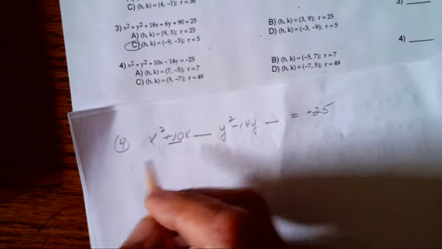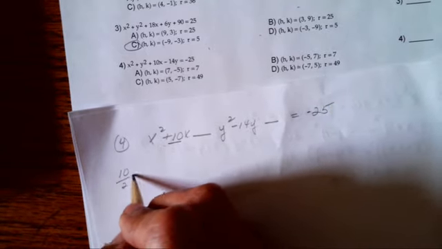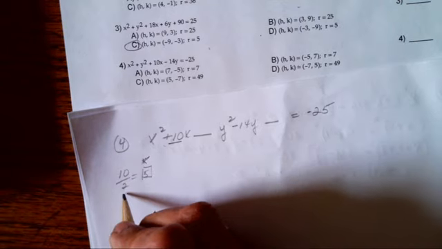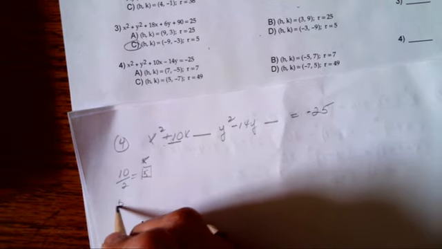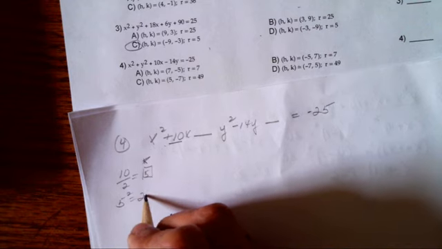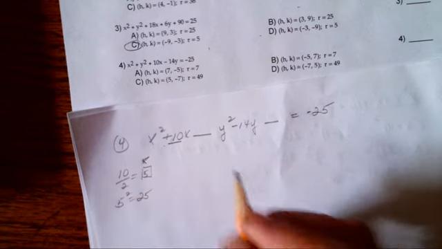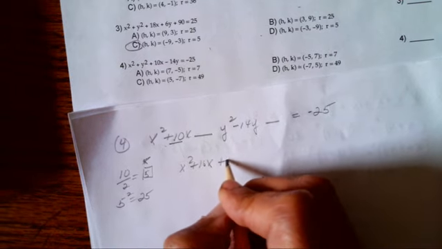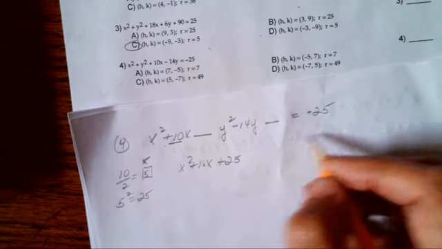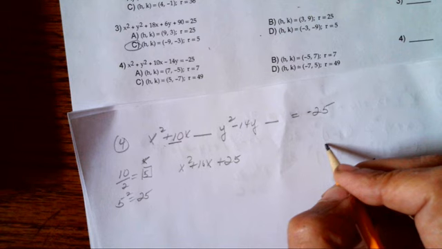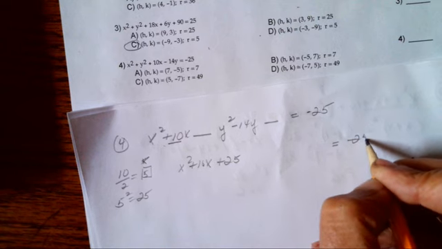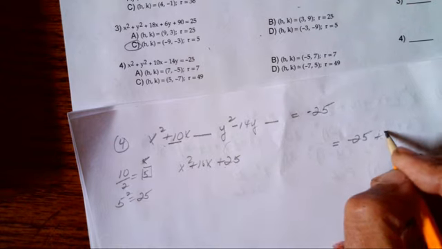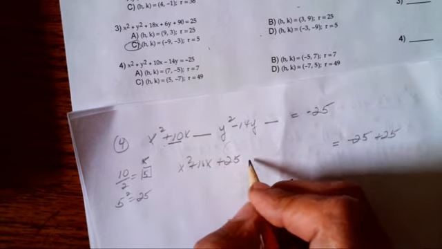There's my middle term. I'm going to take half of that. Half of 10 is 5. Put a star around it. That's going to pop up in a minute. Take the 5 and square it. It's 25. So I'm going to add 25. But now, I got equal over here. If I added 25 to the left side of the equation, I better add 25 to balance things out.